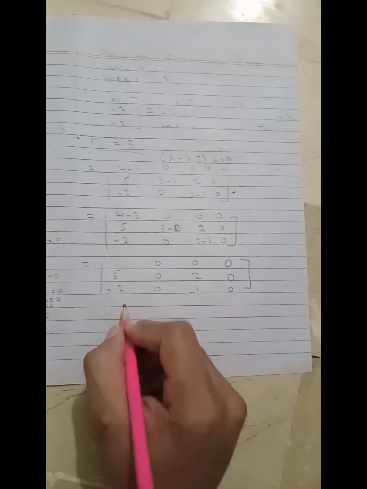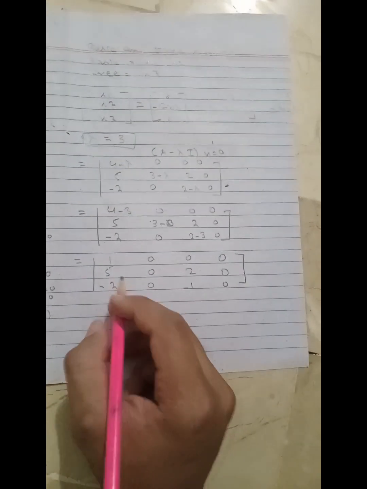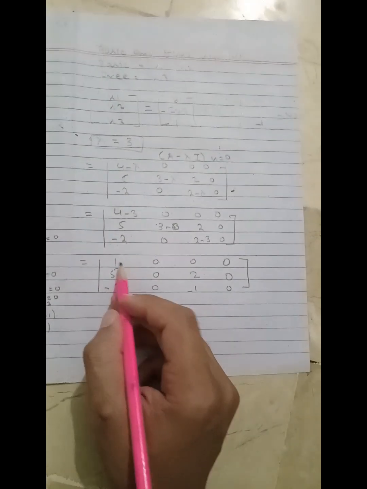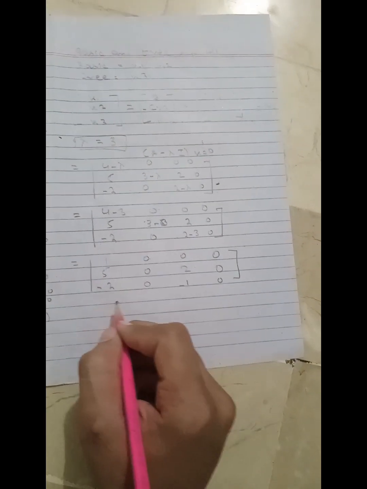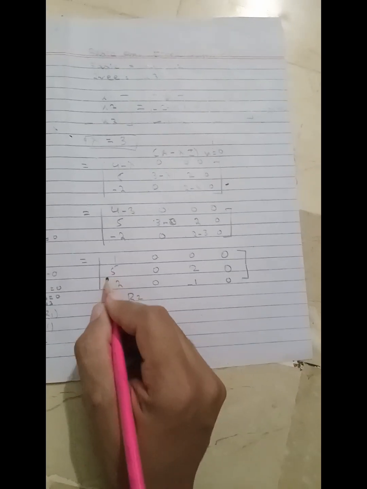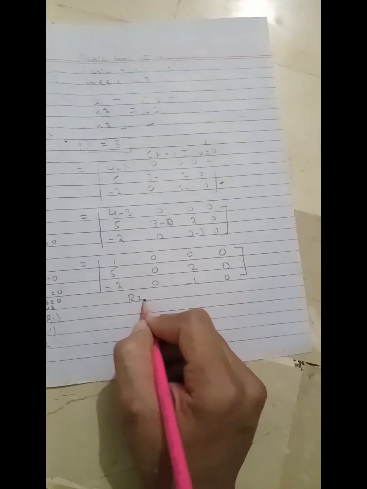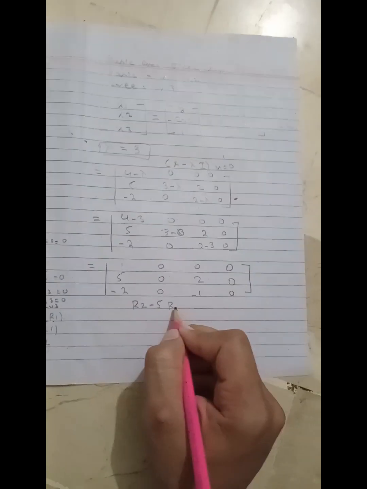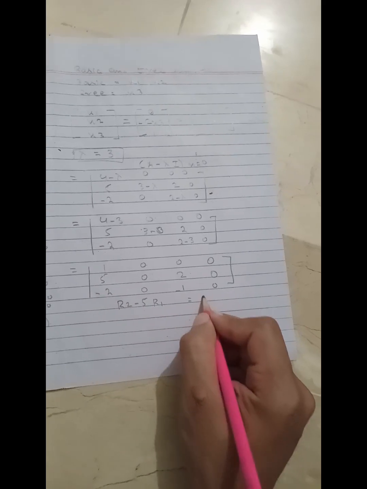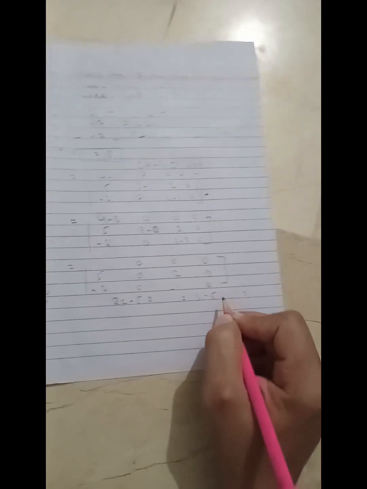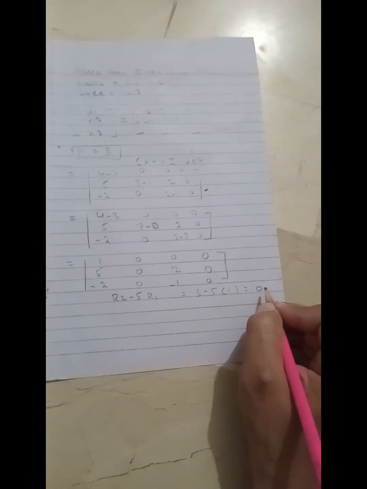Now by using row operation we can calculate. So हमारे पास ऑलरेडी R1 में हमारे पास पिवट है 1. सो हम इसको कुछ नहीं करेंगे. सो R2 के लिए क्या रो ऑपरेशन लगेगा? R2 is 5, positive 5, so we can take -5 and by using pivot is R1. So R2 is 5 minus 5 times 1 equals to 5 minus 5 equals to 0.